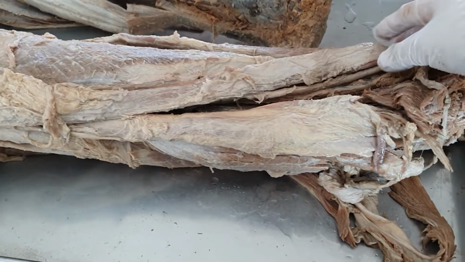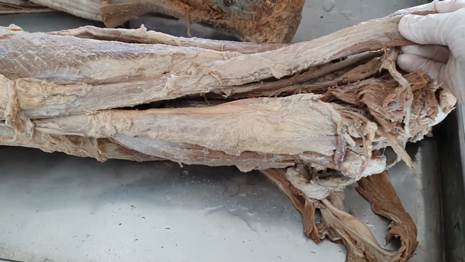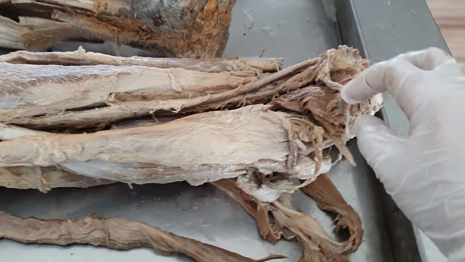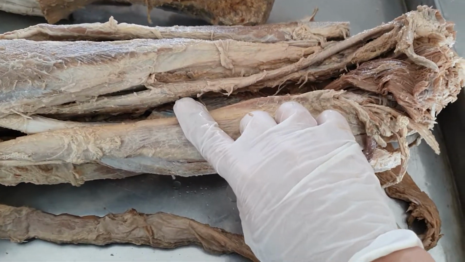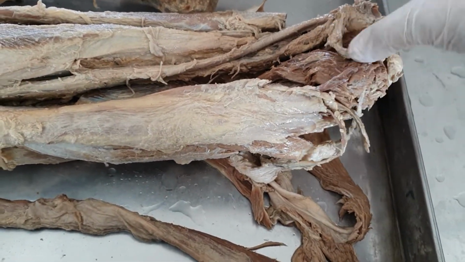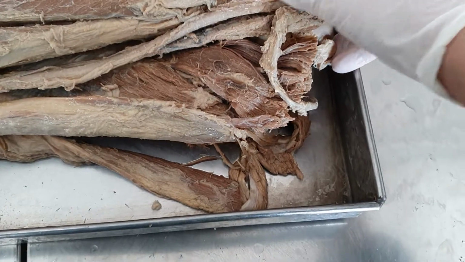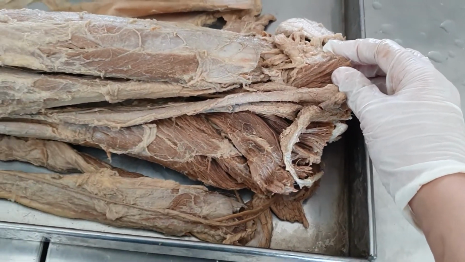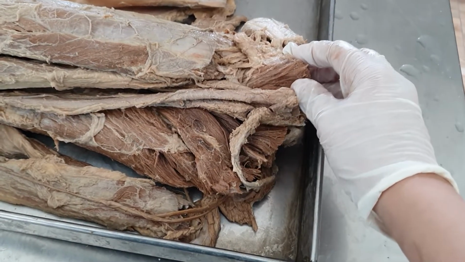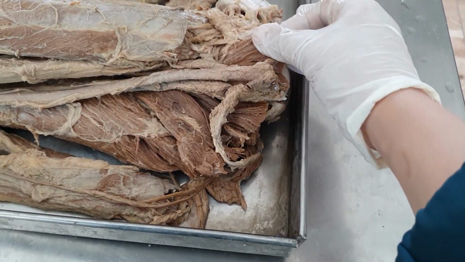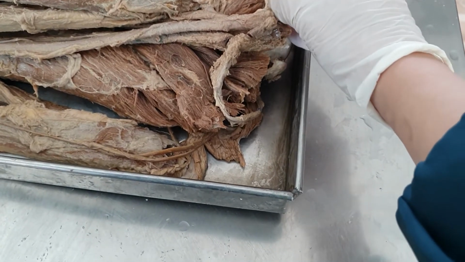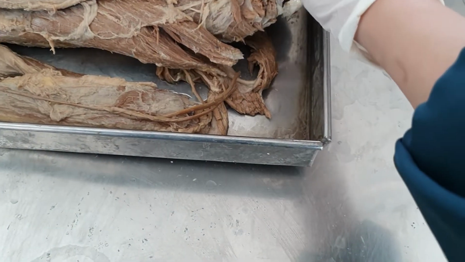Over here we see this long strap muscle which is called sartorius, reflecting the sartorius. We can see the adductor canal in the lower part and the femoral triangle in the upper part. In the upper part, the femoral triangle, the floor of the femoral triangle is formed medially by the pectineus and the iliopsoas muscle.